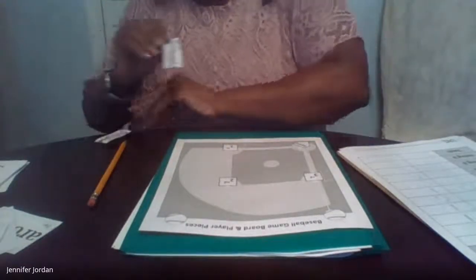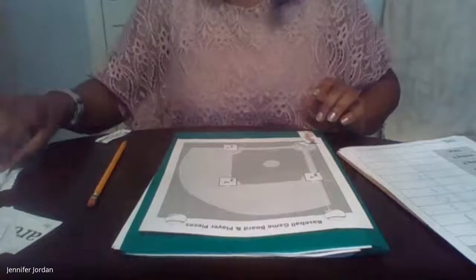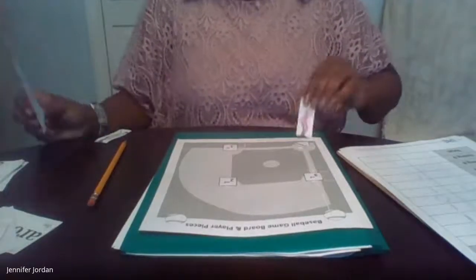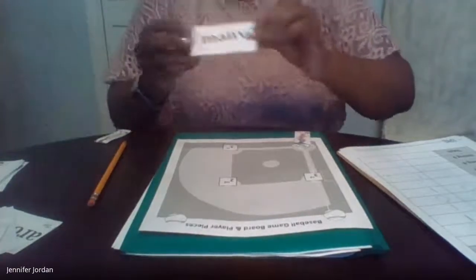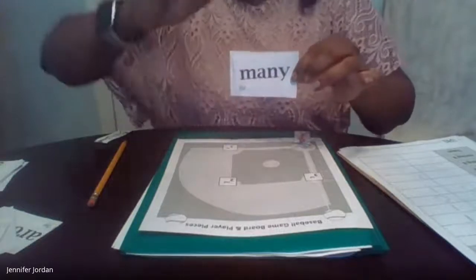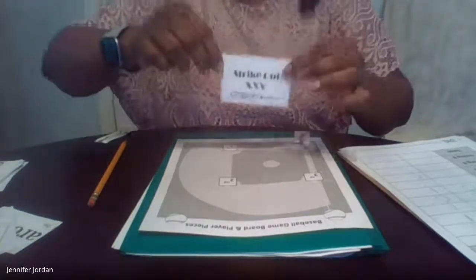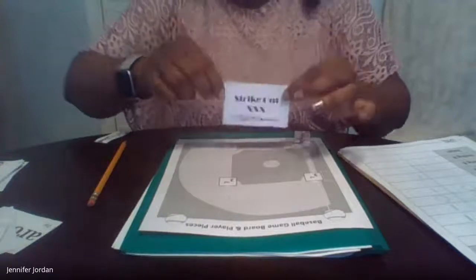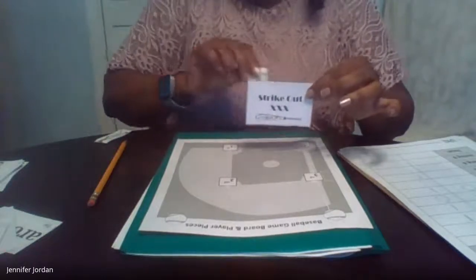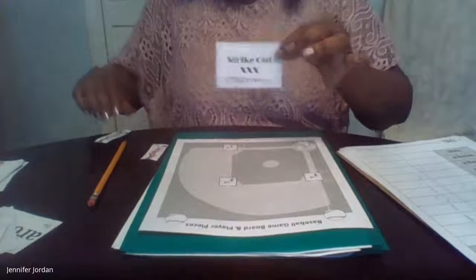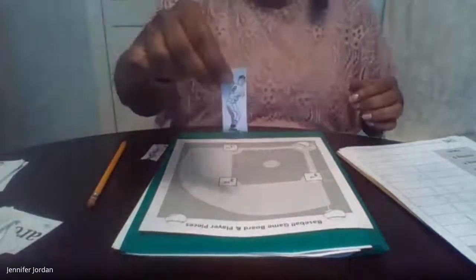Okay. So up to bat now. Well, actually, red team stays there until they get out. So red team is still up to bat. Their word is many. And how did they do? Well, they struck out, unfortunately. So red team, sorry, you've struck out. So now you're out in the outer field, and white team comes up to bat.